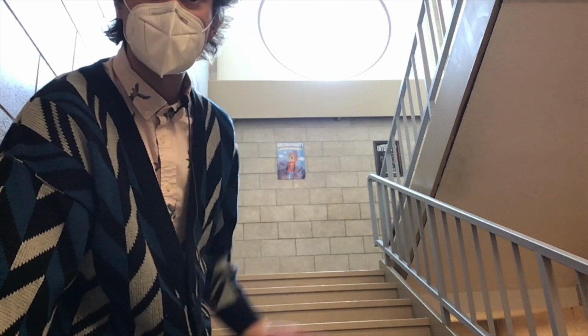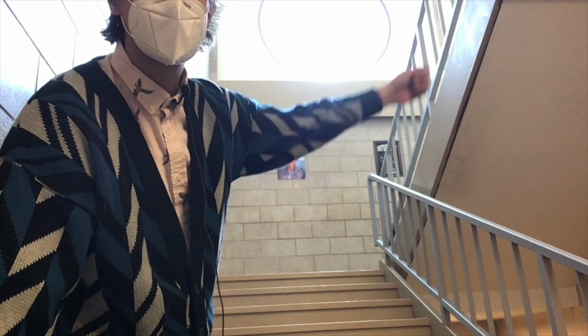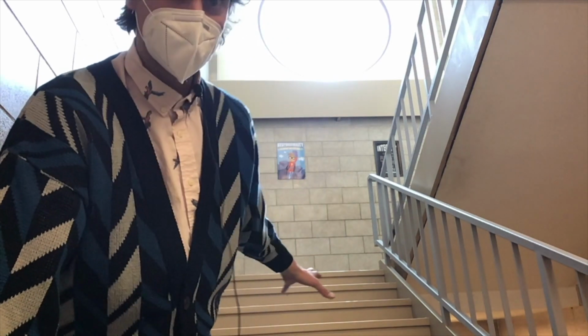For my 6th simple machine, I've come into the stairwell. What simple machine is this? It allows us to go forward or backward and at the same time go down or up. It's an inclined plane. These, of course, are just stairs, which is one kind of inclined plane. All right, let's get back to class.